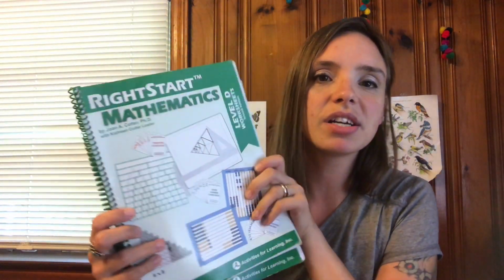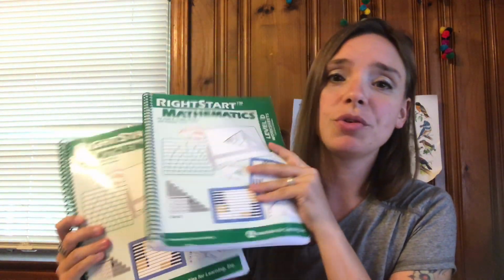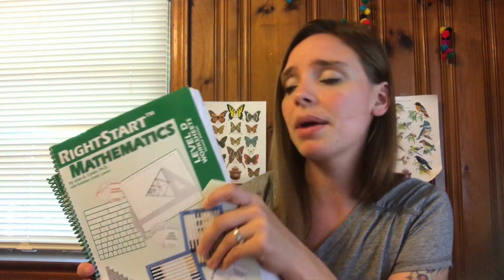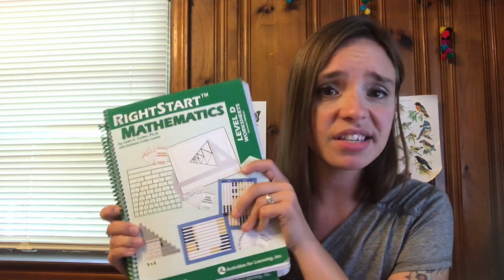So the next thing is math, and the math that we will be continuing this year is Right Start Level D. We've used Right Start since the beginning of our homeschool. I think it's a great curriculum. I love how hands-on it is. And this is for my 10-year-old. She will be continuing this book.